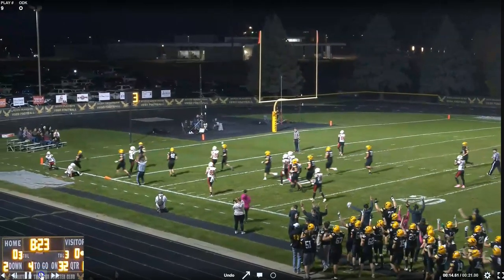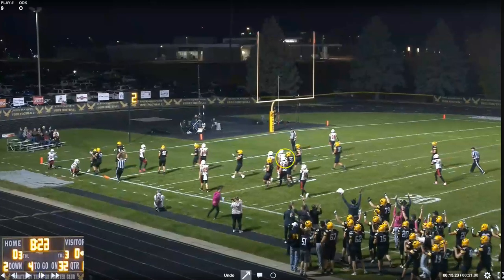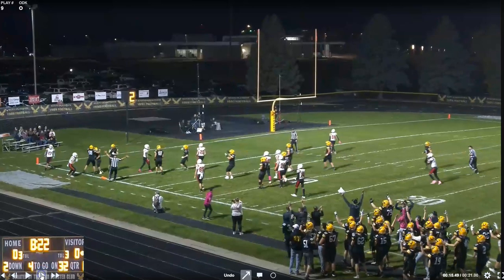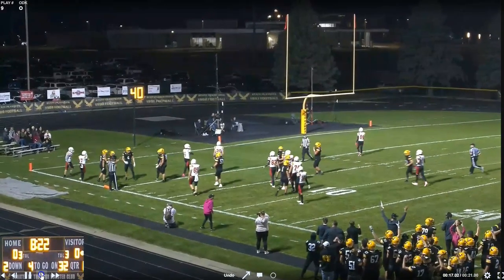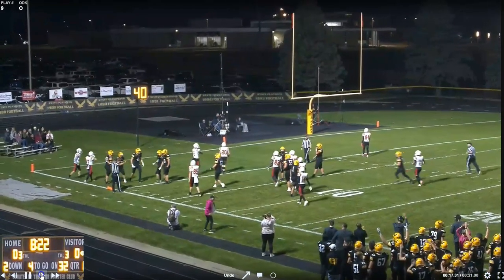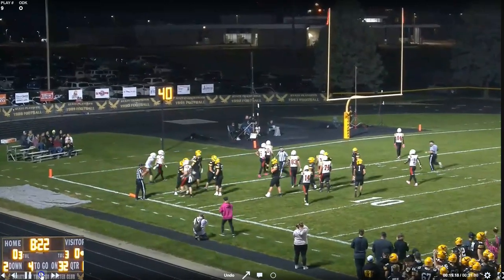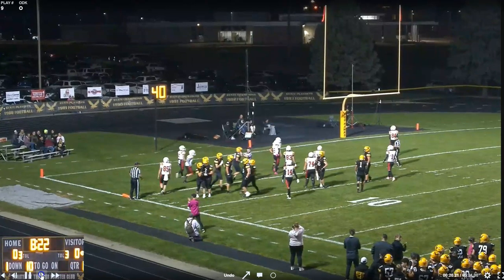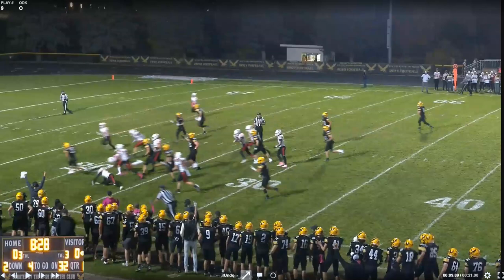This one is very, very tight, so I think it'd be a good idea to have some communication with our back judge here and determine, because if he goes out at the 1, but he has that ball extended in front of his body, we would have a touchdown. If he's got him out at the 1, have that conversation. If he doesn't have that ball extended, then put him out at the 1. If he has it extended, then you could give him a touchdown.